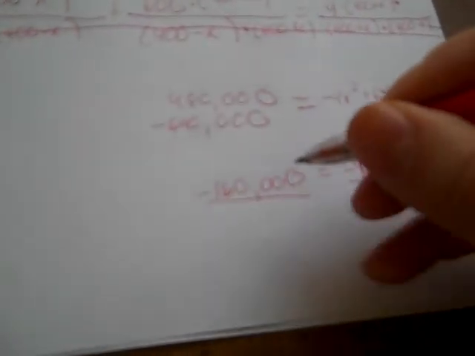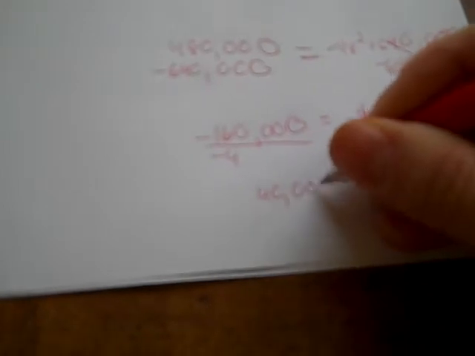Then we need to divide by negative 4, and that is 40,000, I believe. Then I need to find the square root of 40,000. Okay, 200. Wow, that's like a hurricane. Okay, my bad on that.